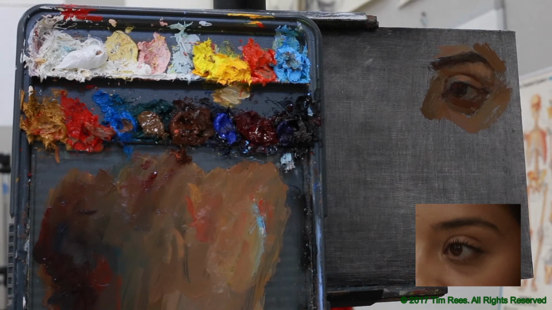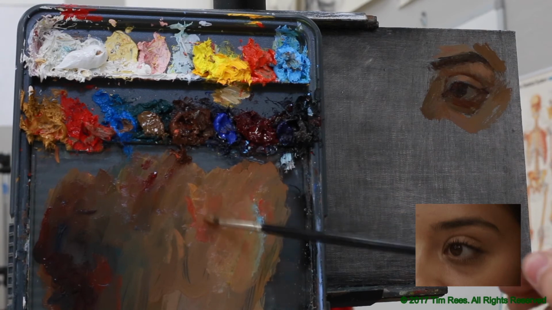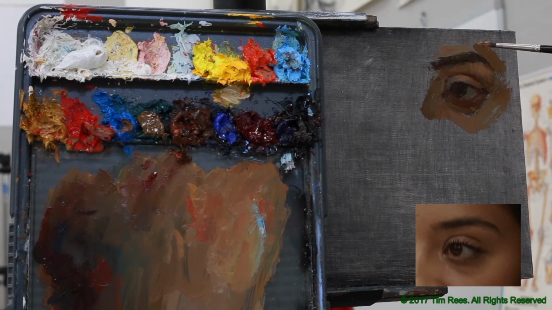Again, just laying in little bits of color to affect those transitions, always remembering that it's a slightly different color or slightly different chroma, and that's what's going to give this that subtle variety that looks more like nature instead of just one flat shape.